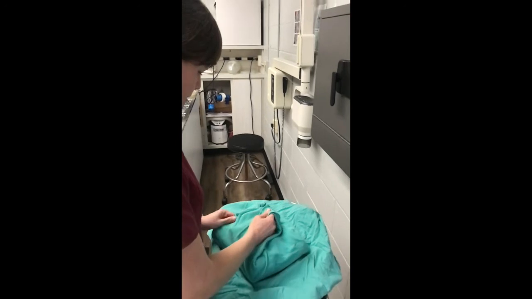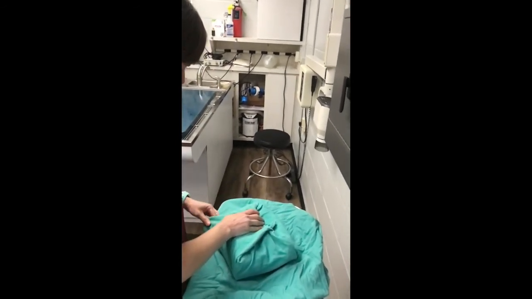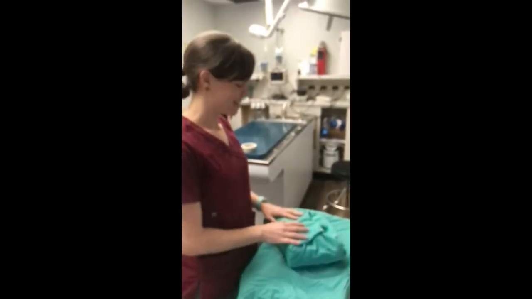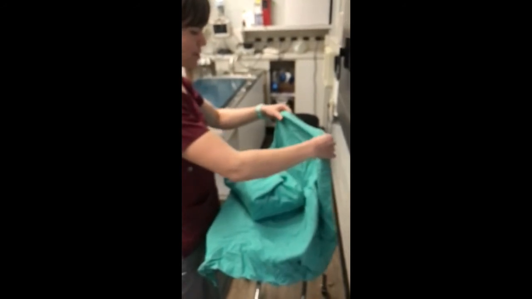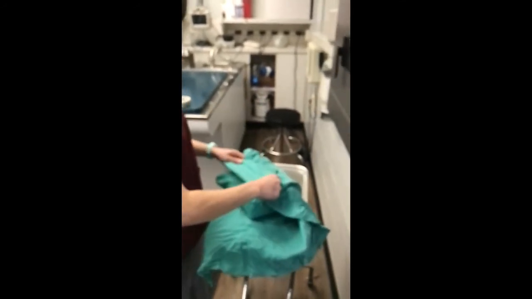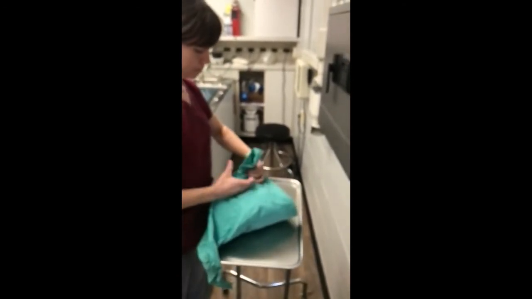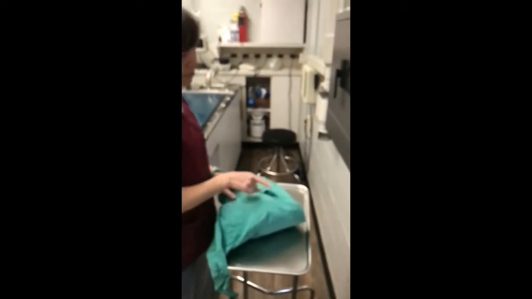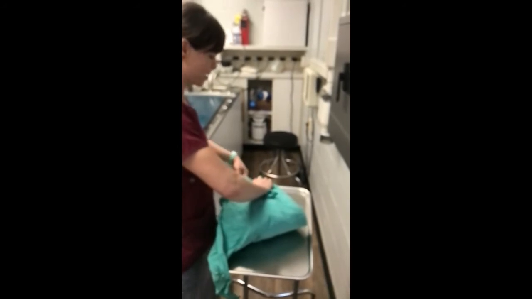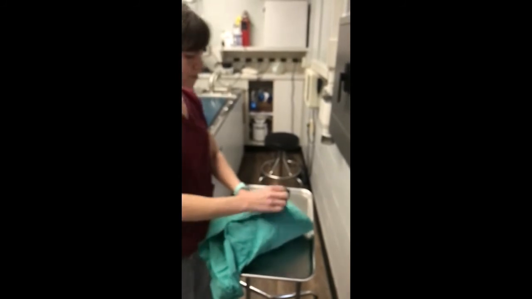Closed all the way. There we go. And then we will fold our gown over in the same way, just like we fold our instrument packs. Leave a little tab to pull as it gets opened. The little tabs make a little arrow, so you will pull it that way as you're opening it. Makes it a little easier to open it and keep it sterile.